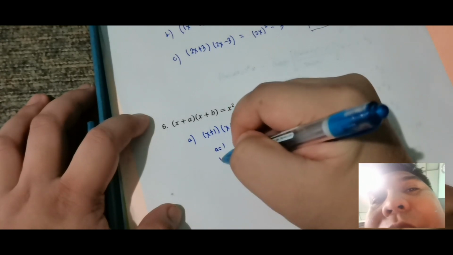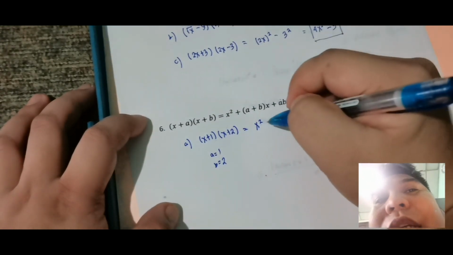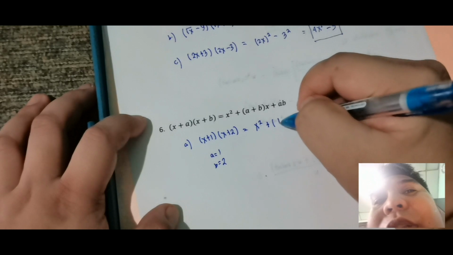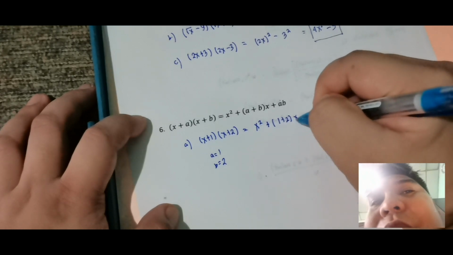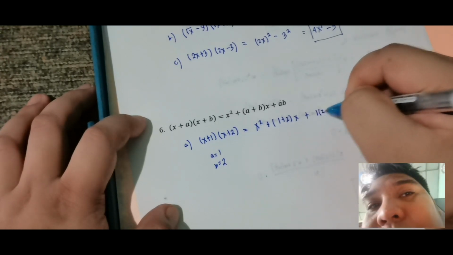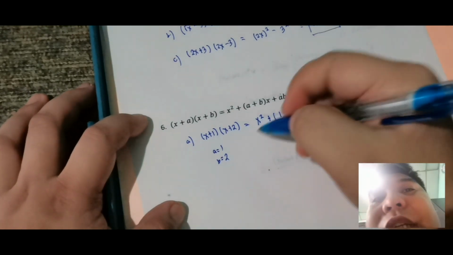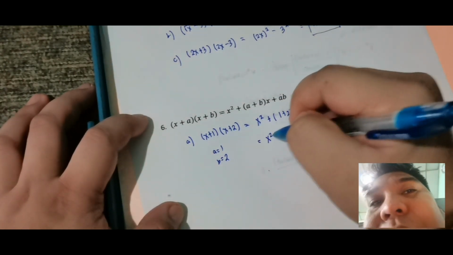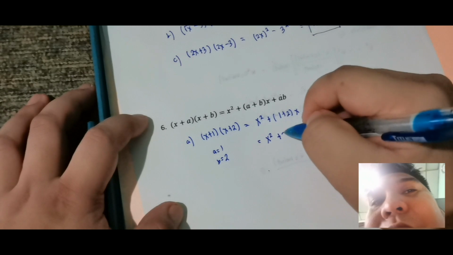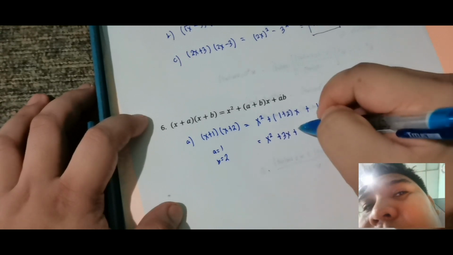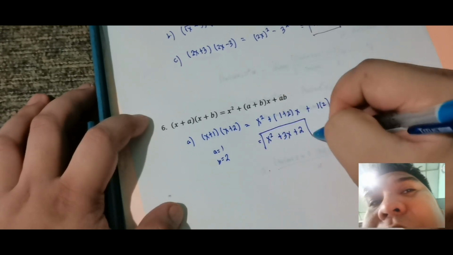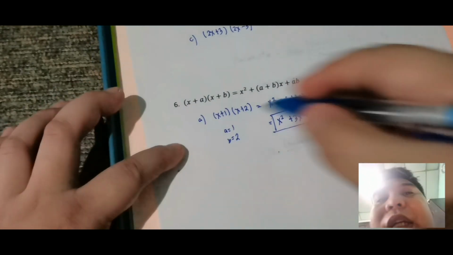A here is 1, B here is 2. So this is x squared plus (a plus b), which is 1 plus 2, then x plus 1 times 2. Ganun siya kasimple. So this is simply x squared, then 1 plus 2, that is 3. So that is 3x plus 2. So therefore, ito yung sagot. So ganun lang siya simple.